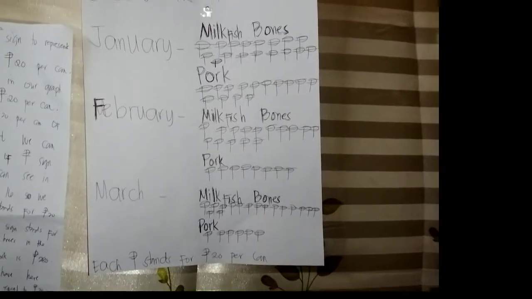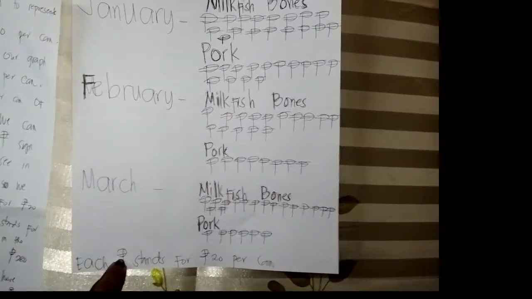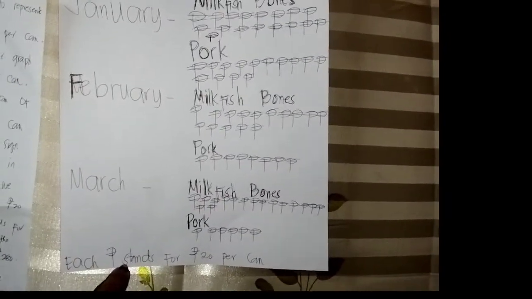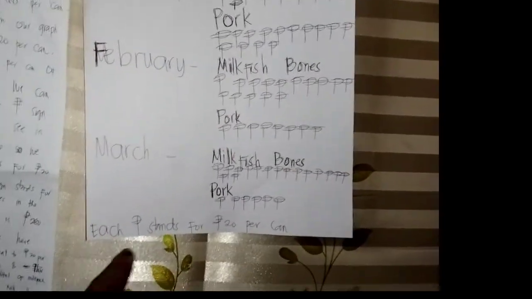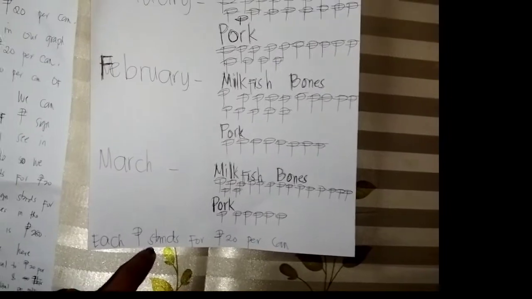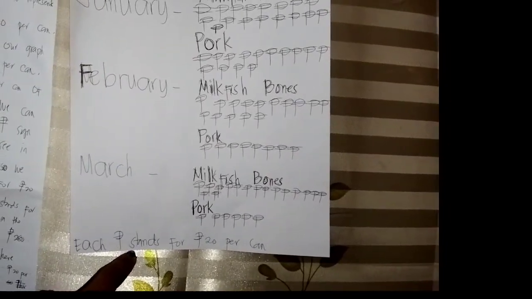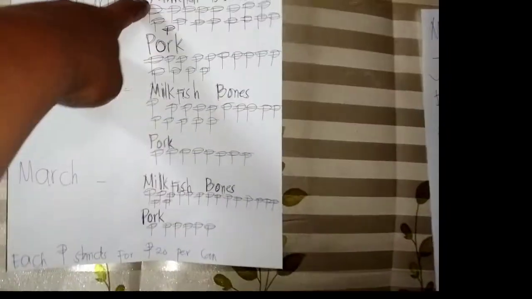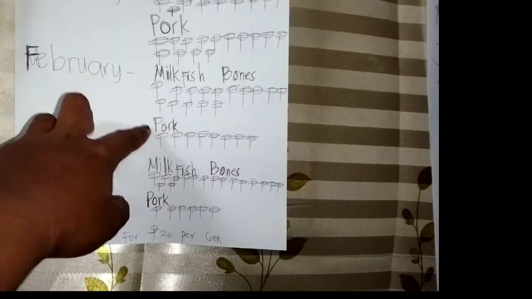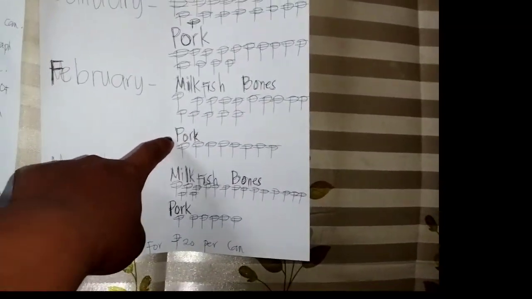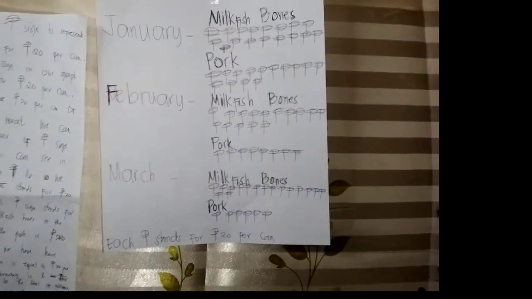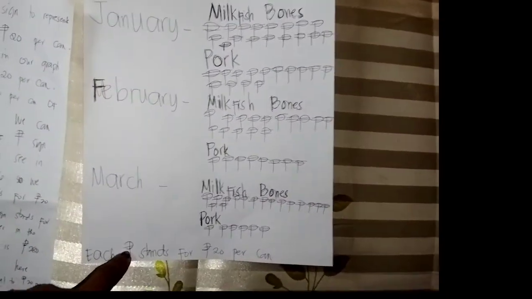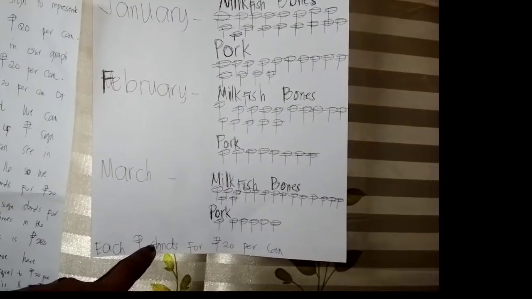So every time we see a peso sign in our graph, we know that it equals 20 pesos per can. Using a peso sign to represent this 20 pesos per can of milkfish bones and pork luncheon meat, we can graph using a certain number of peso signs for each month.